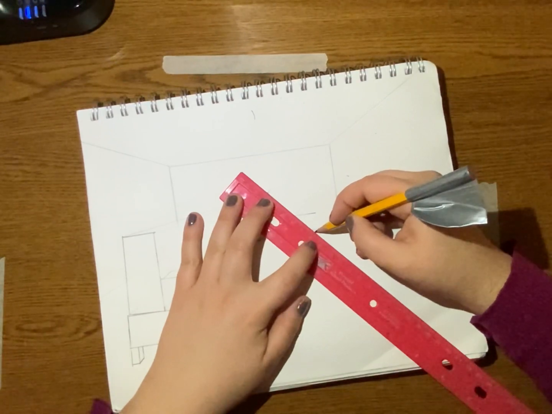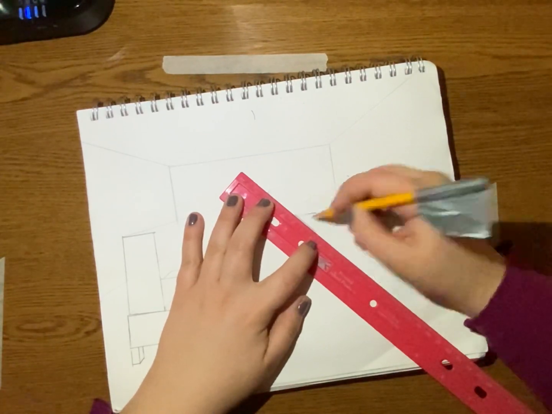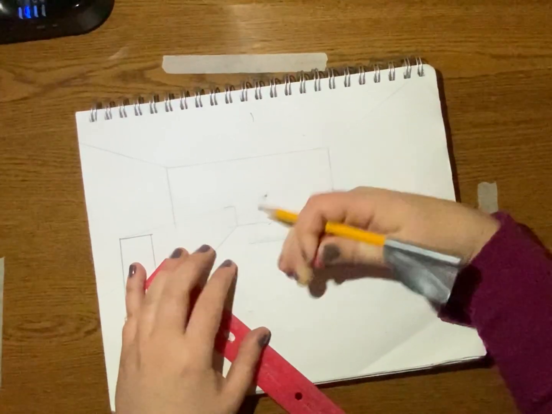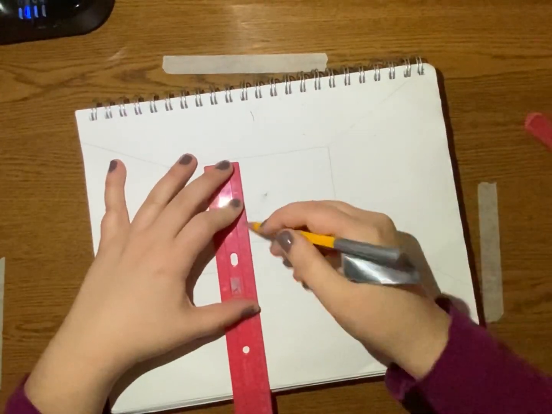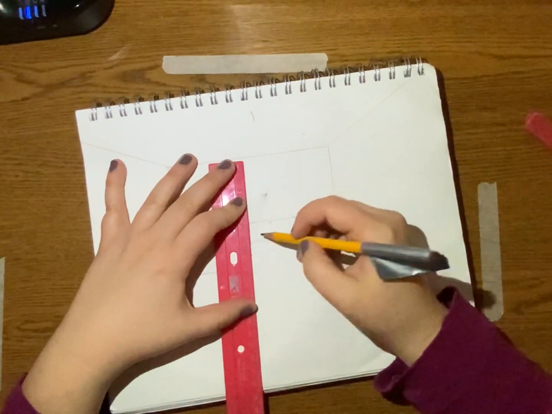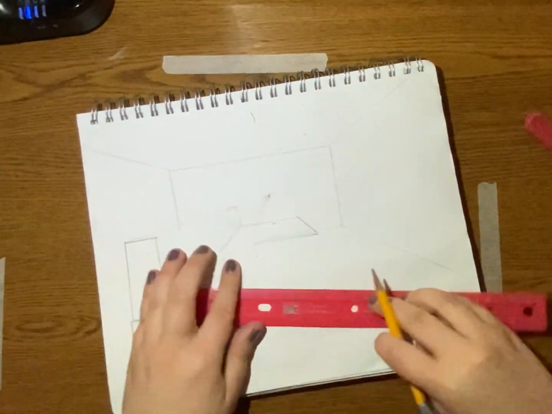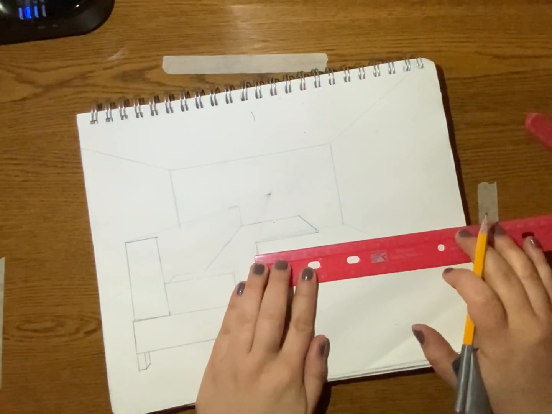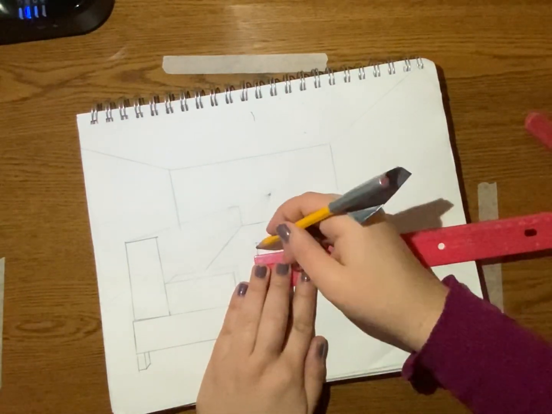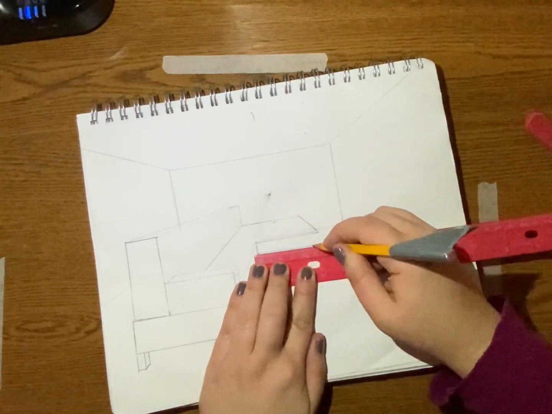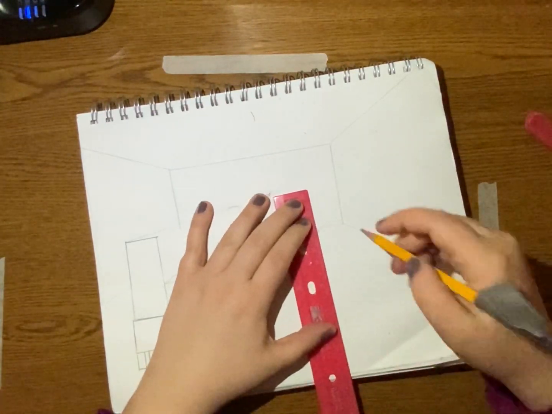Align the end of this up to the vanishing point. Create an orthogonal. Draw a vertical line where the corner of the couch changes angles. Show how far down it goes. Show how far out it goes on the side. And on the end.